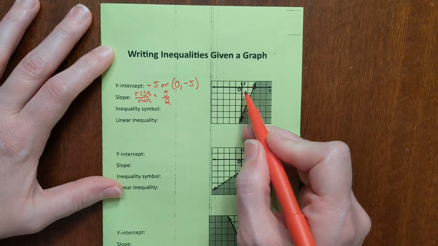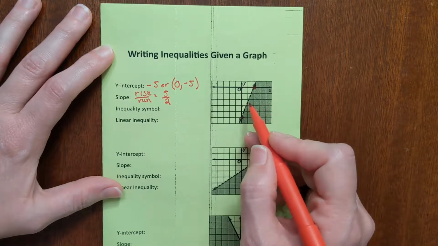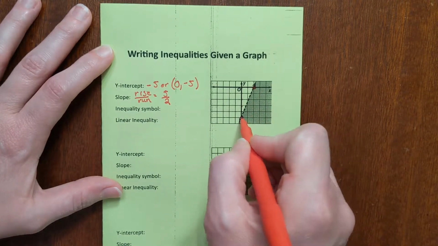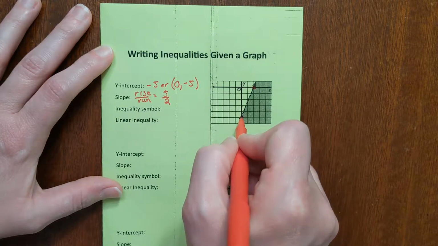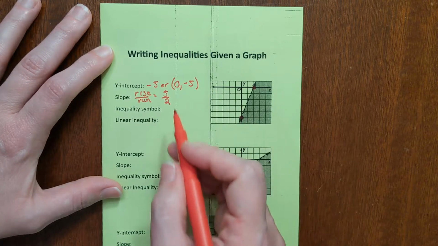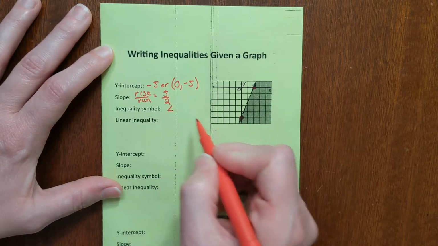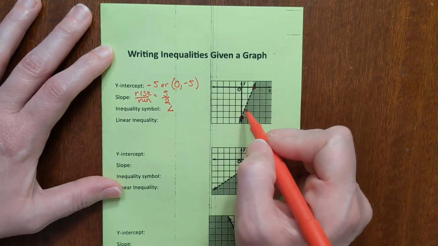Shaded above the line, it's greater than. And so sometimes if the slope is really steep, it is hard to tell if it's shaded above or below. So a good place to look is the y-intercept and say, is this graph shaded above the y-intercept or below it? And it's definitely shaded below it. So it's going to be less than. We already talked about how it's not going to have the line under the symbol. It's not equal to because we have a broken line.